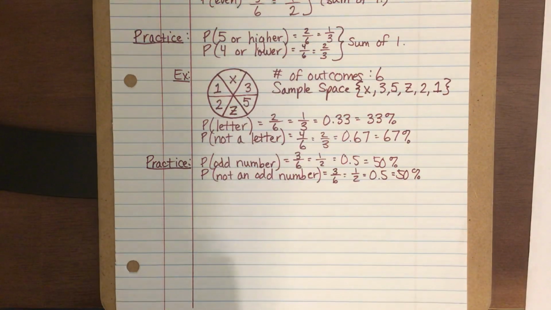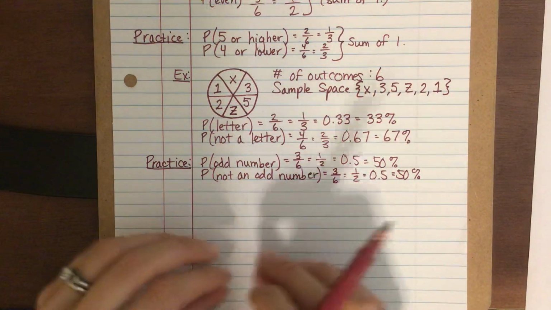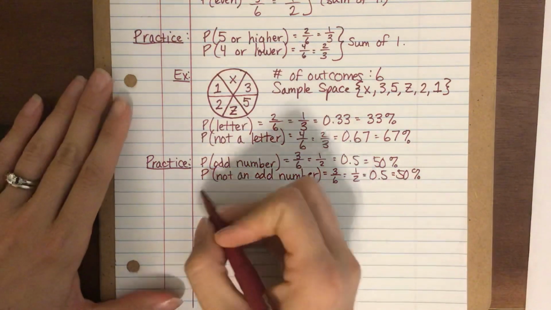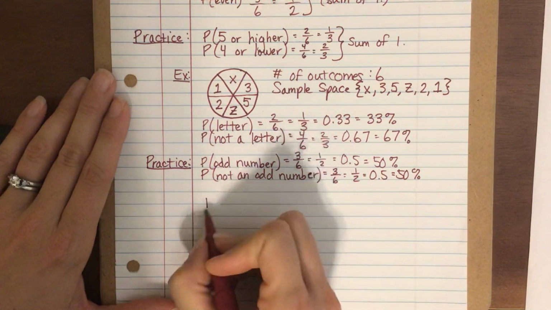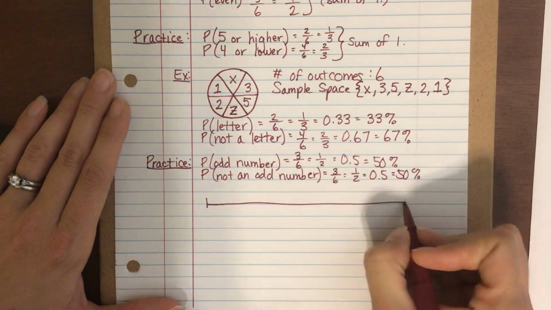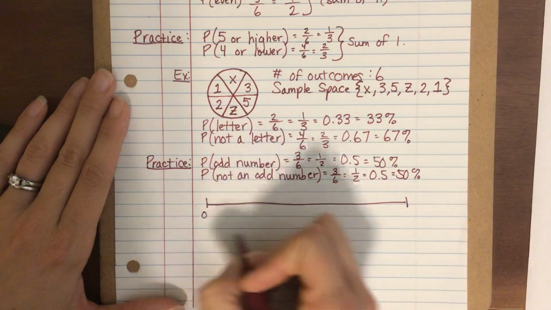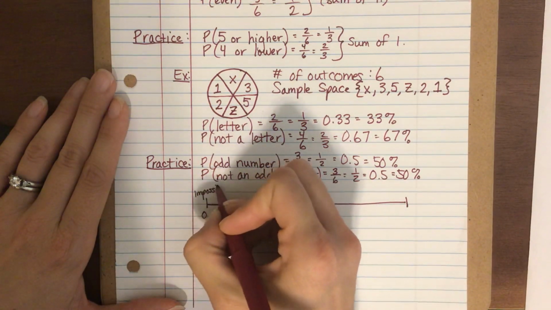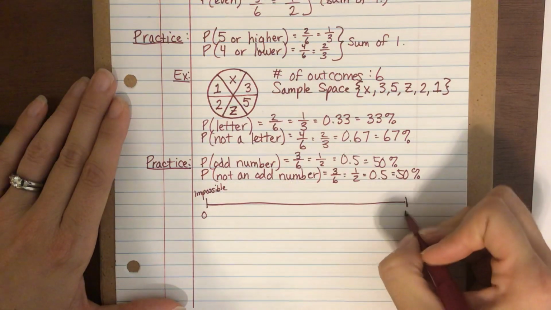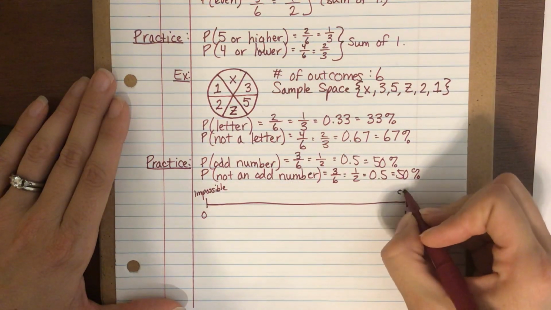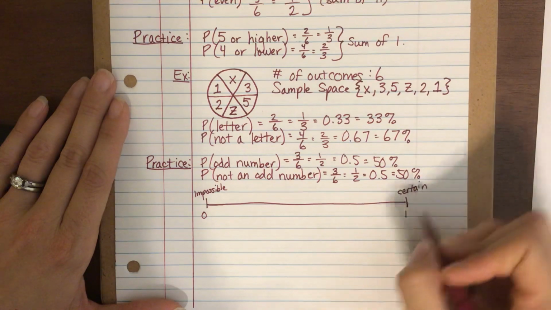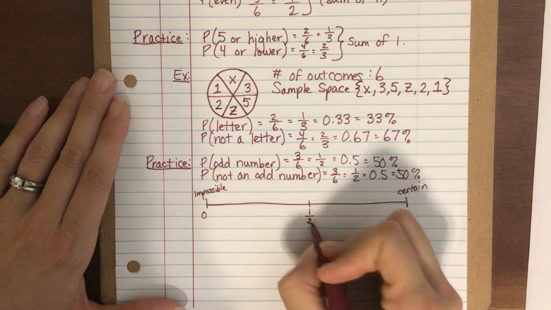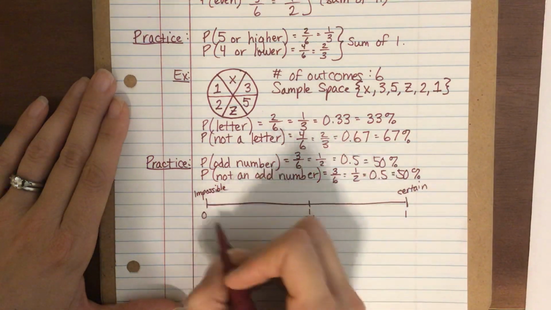Okay. So yesterday we looked at the scale of likelihood for events. So we're going to do that again real quick, and we're just going to run through some examples. So we had 0 being impossible, and we had 1 being certain. And we had in the middle here, 1/2 is equally as likely.